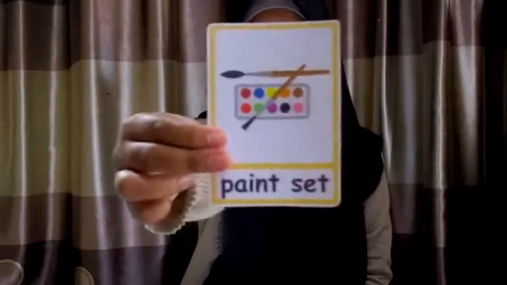So next we have paint set. The function of a paint set is for painting, on a sketch or something like that. It has the same function as crayons, but the difference is that crayons are used for drawing, while a paint set is used for painting. So next we have notebook.